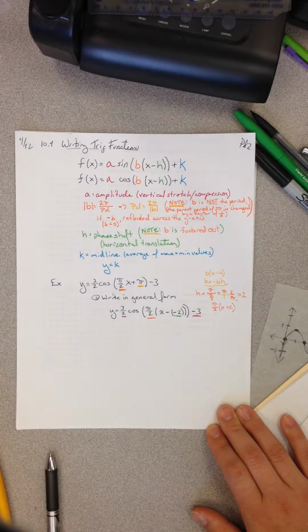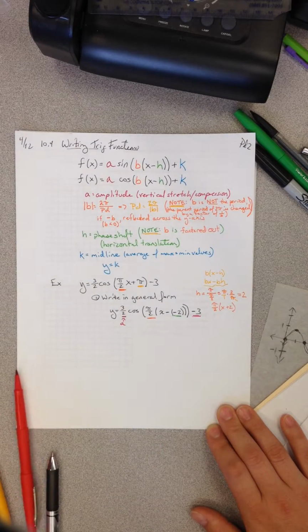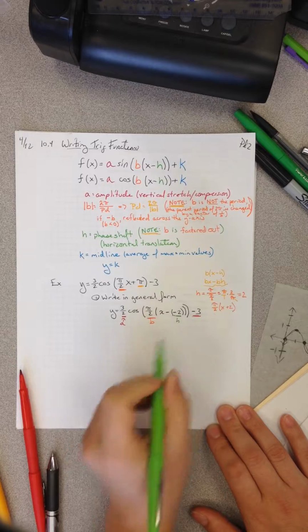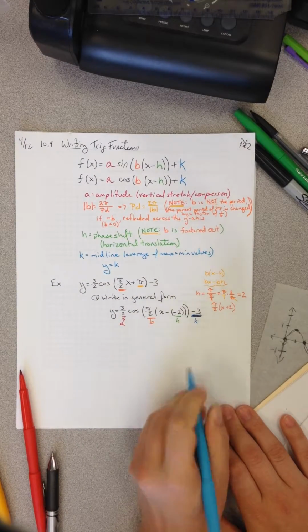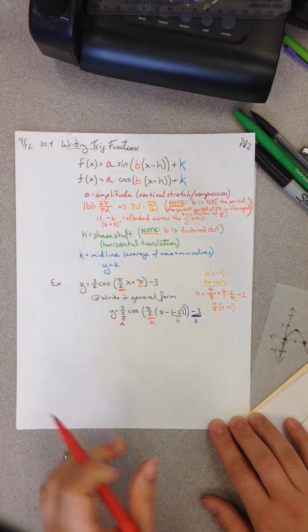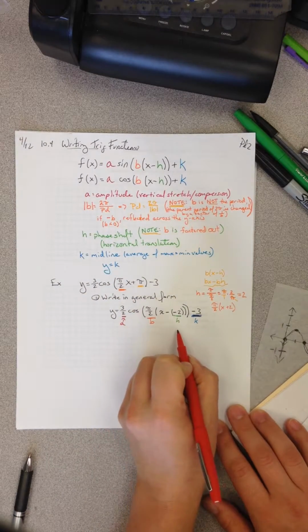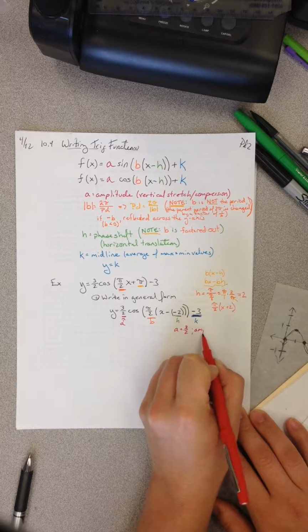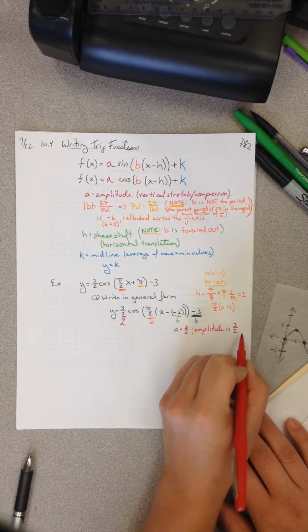Okay? So from here we can identify a, b, h, and k. So we can say a is the amplitude. If a equals 3/2, that means the amplitude is 3/2.